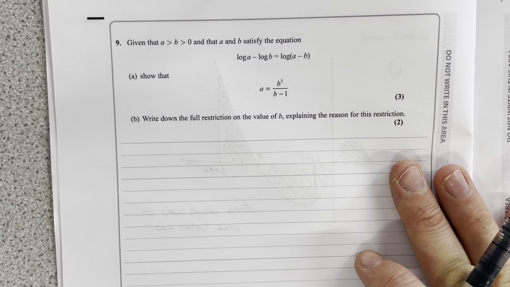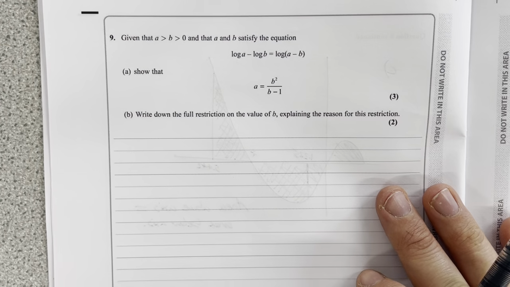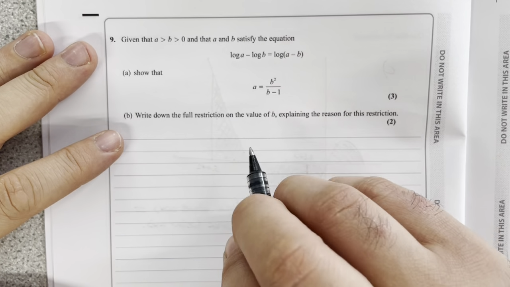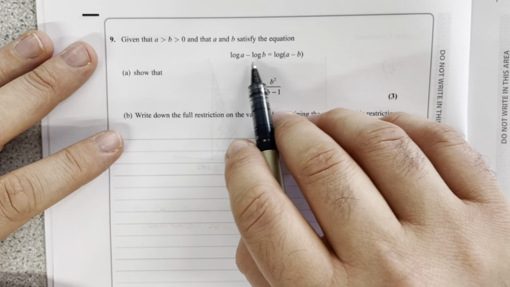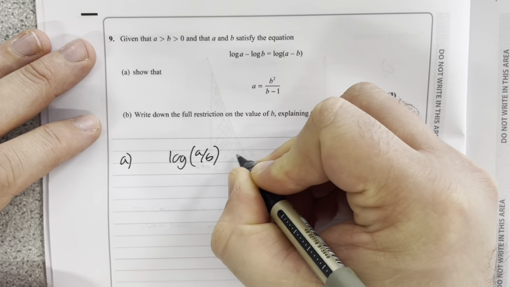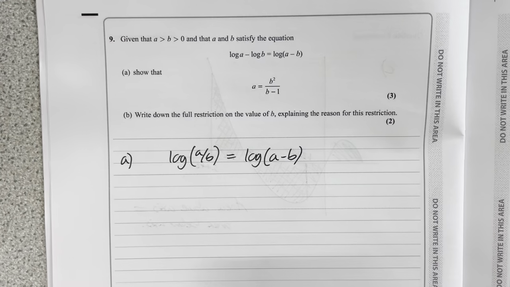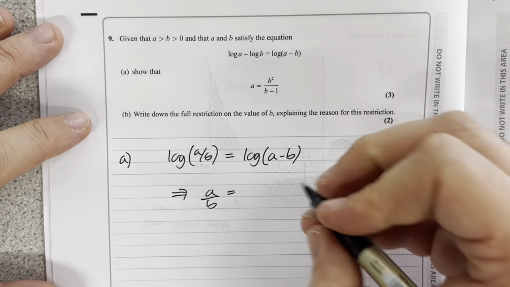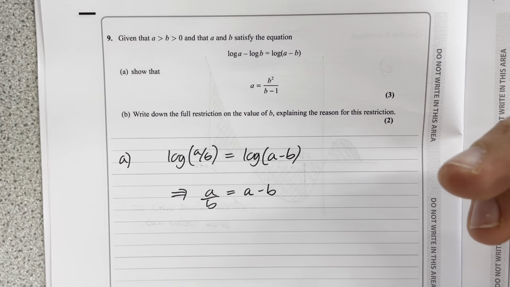Okay, 9. Given that a is greater than b is greater than 0, and that a and b satisfy this log equation, show that a is equal to b squared over b minus 1. Okay, so we are just going to use some log laws here. So when you've got subtraction of 2 logs, then you can replace it with a single log and a division inside. So the left-hand side is going to become the log of a over b, and the right-hand side is still the log of a minus b. Now I've got log of something equals log of something, therefore the two somethings must be equal. Mathematically, you're raising both sides as a power of the base of the log, which in this case would be 10.